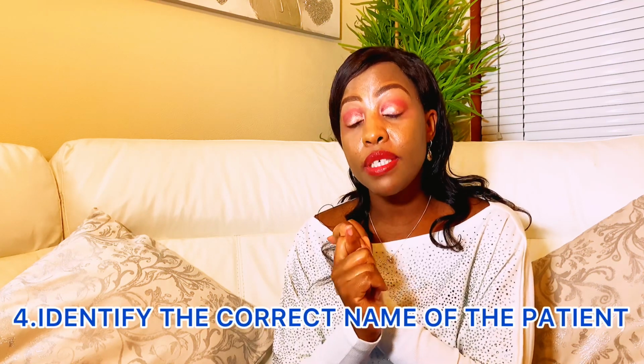Once you've identified yourself and gained the consent, you are supposed to identify the name of the patient. Not just identifying the name of the patient, but the correct name of the patient. So identify the correct name of the patient. You have the documents which have the name of this patient you're dealing with, and they have a wristband which has their name as well.